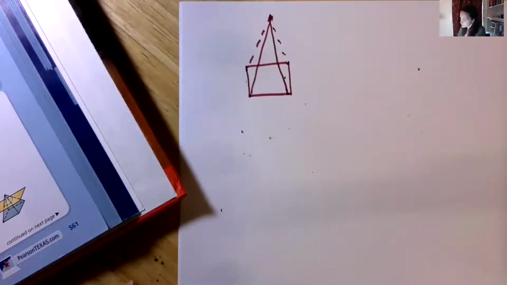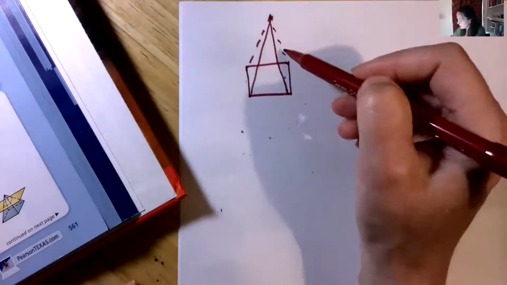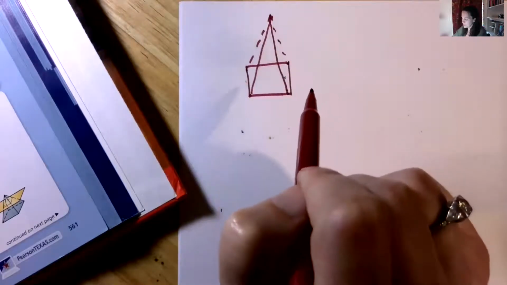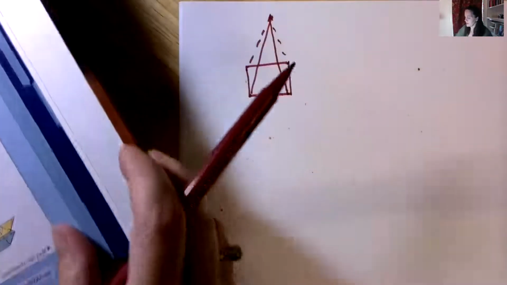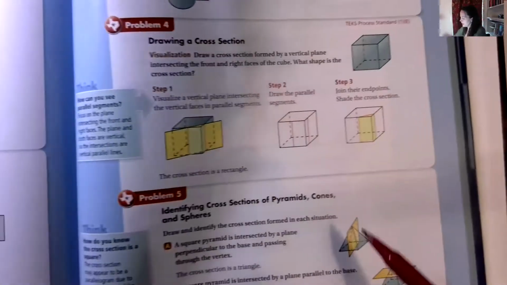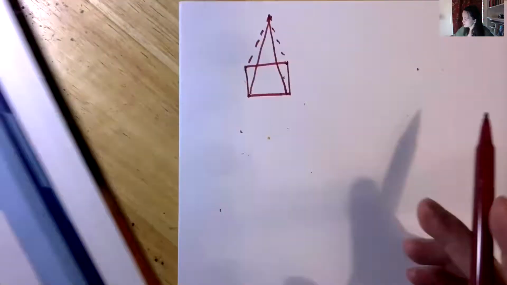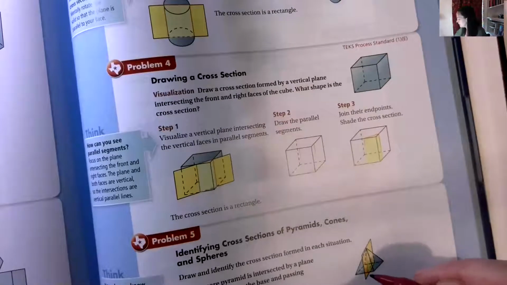There's my pyramid. A lot of times in 3D drawings, if you will do the back lines dashed, it helps with the perspective some. Also, it makes it less messy because you end up having quite a few lines. Now, if I were to take a plane and put it through vertically through my pyramid, what I would end up with are lines that intersected on the two faces, right? So I have the faces coming down, and then I have the base. So I end up with a triangle.